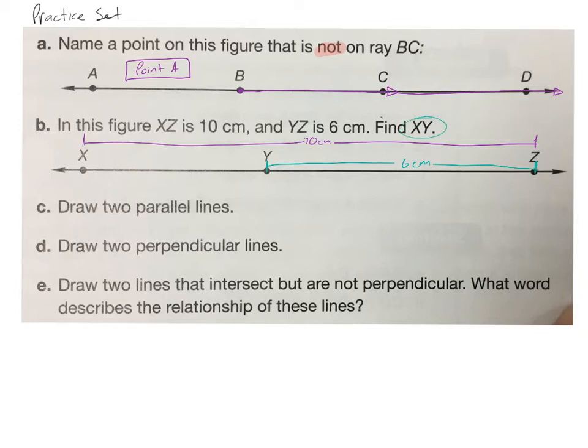Notice there's no line above it, which means we want the length from X to Y. Well, if this whole length is 10 and this length is 6, I need to subtract 6 from 10, and I will get 4. So this length is 4 centimeters, and I don't need that question mark anymore. That's my answer, 4 centimeters.